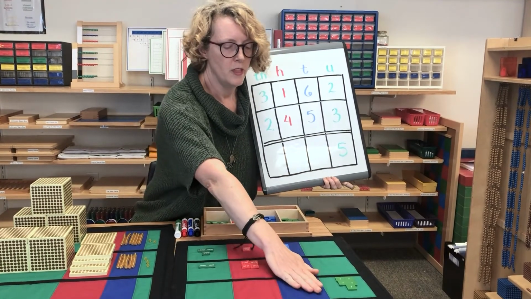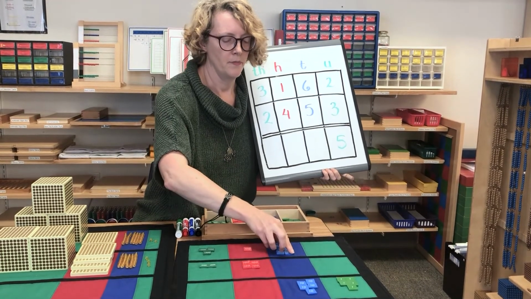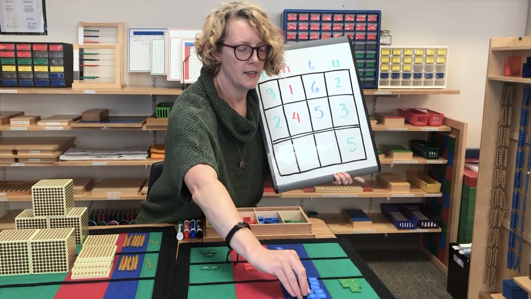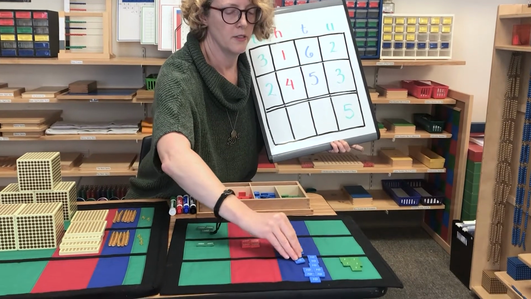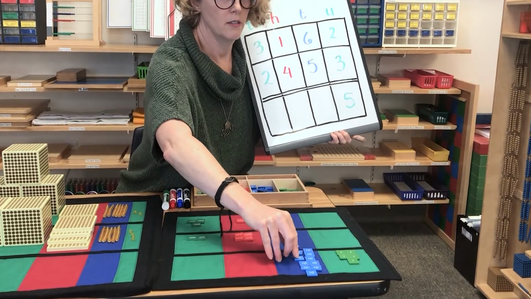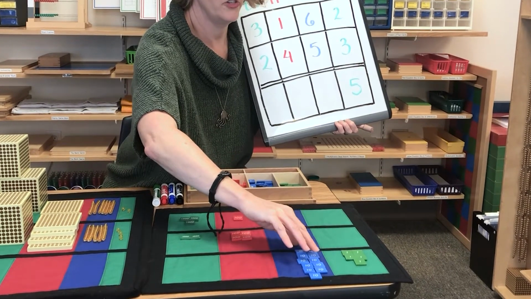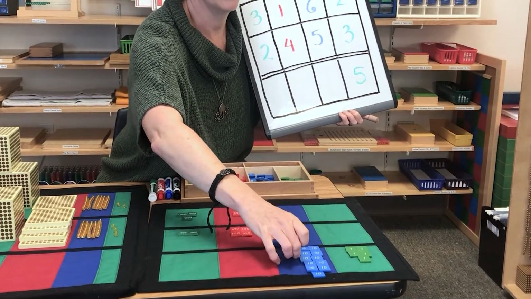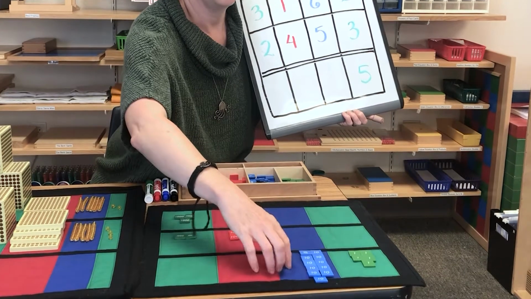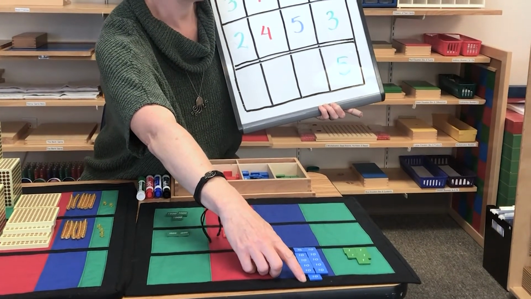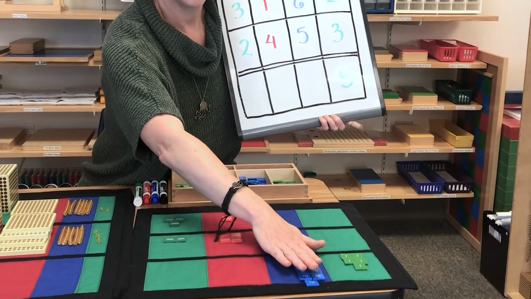So we move these all down to one spot, and we have 6 plus 5. It's a little hard to do with one hand here. And we can tell that these are too many to stay in this one spot. We've got a 10 here with a 1 sticking out here, so this is 11. So we want to make an exchange.